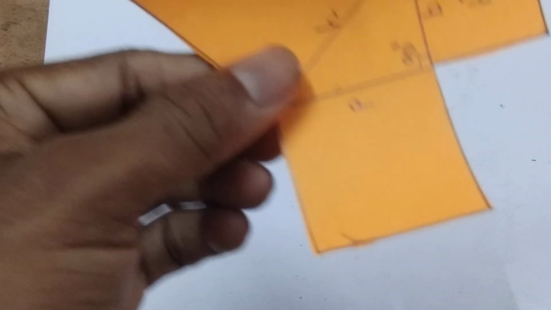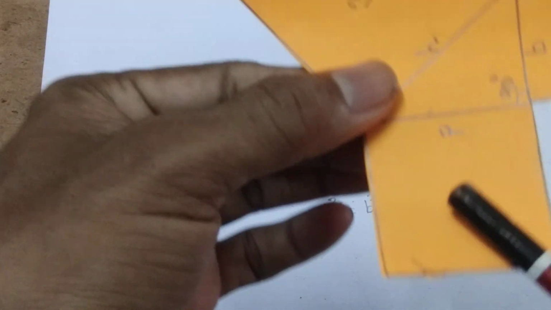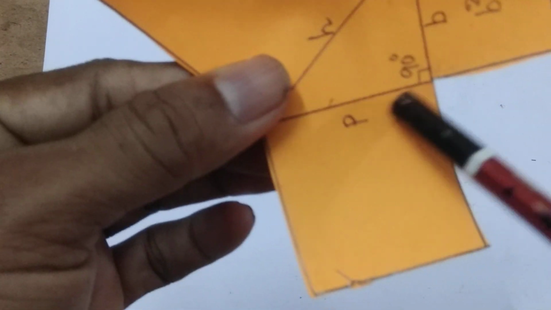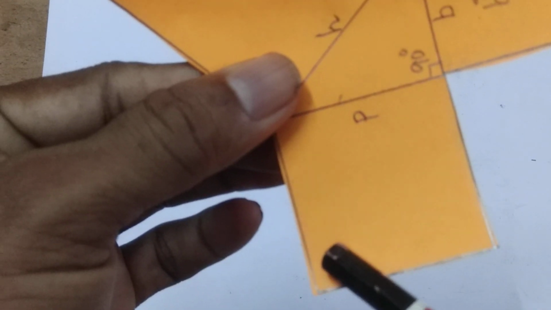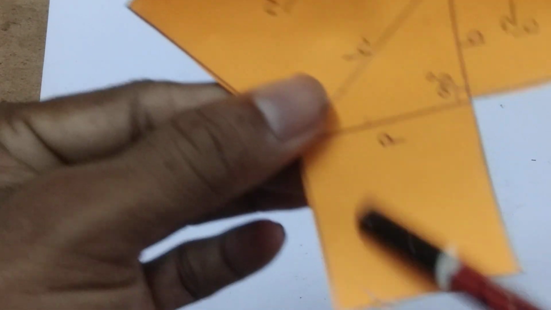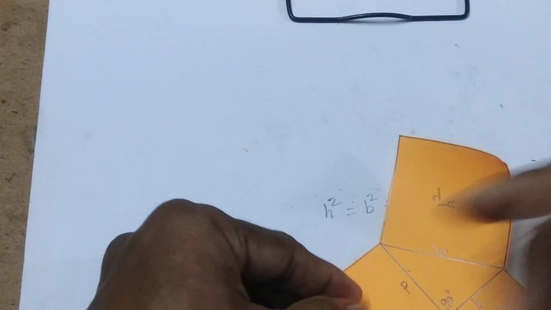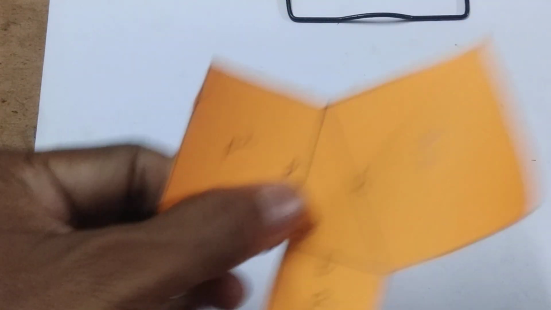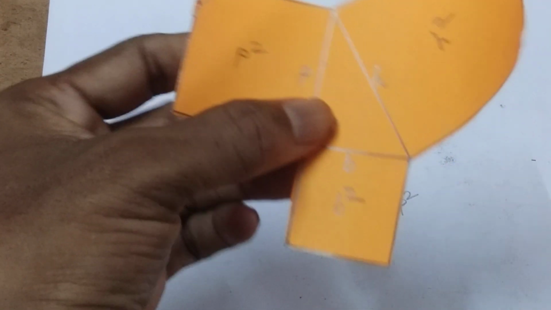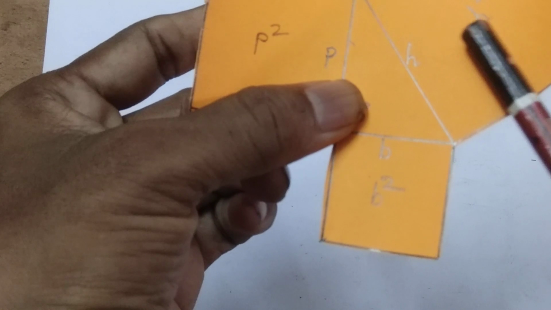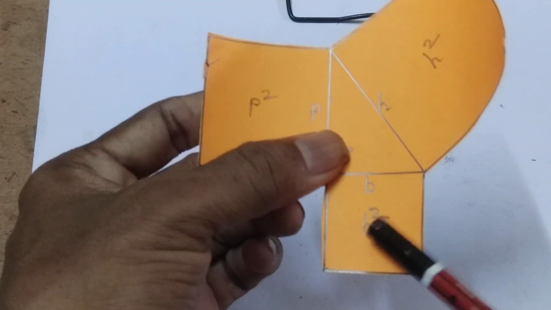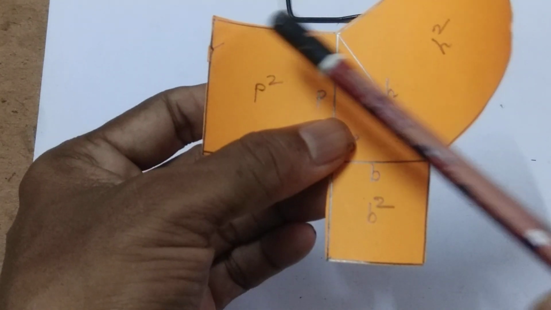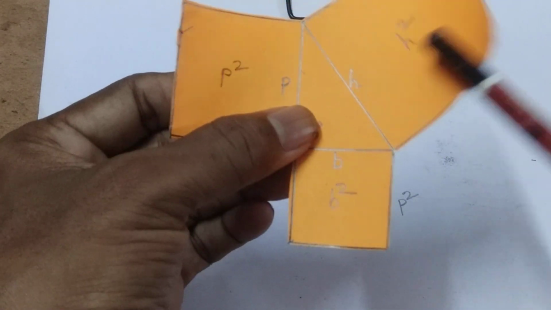Here you see, we have taken another square, there is p. This is p, this is p, this is p, and this is also p. Therefore, we can say that the area of this square is p square. That means we can say in another way that the area of this square is equal to the sum of the area of this square and this square. We'll prove it in this way, that the sum of the area of this square plus this square is equal to the area of this square.